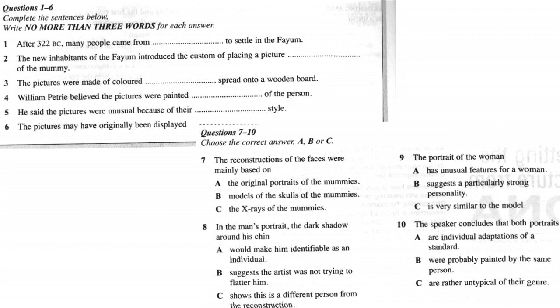Following the conquest of Egypt by the Greek warrior Alexander the Great in 332 BC, large numbers of businessmen and officials who had come over from Greece settled in this fertile region with their families. They gradually adopted some features of Egyptian culture, including the practice of mummification, embalming the bodies of their dead and wrapping them in linen bandages in order to preserve them as mummies. The name actually comes from an Arabic word meaning an embalmed body.